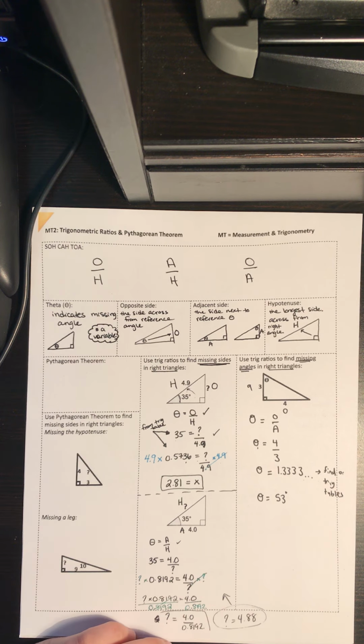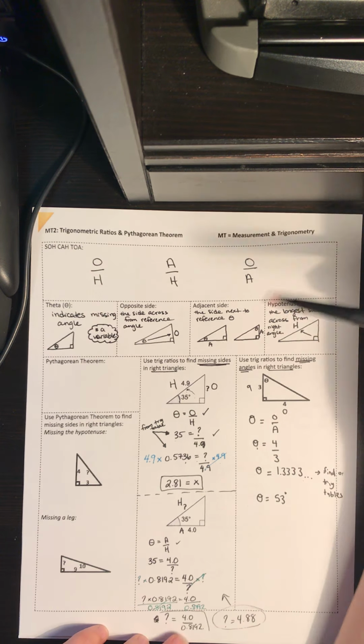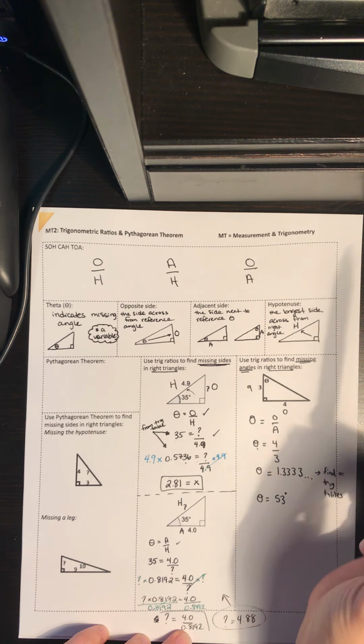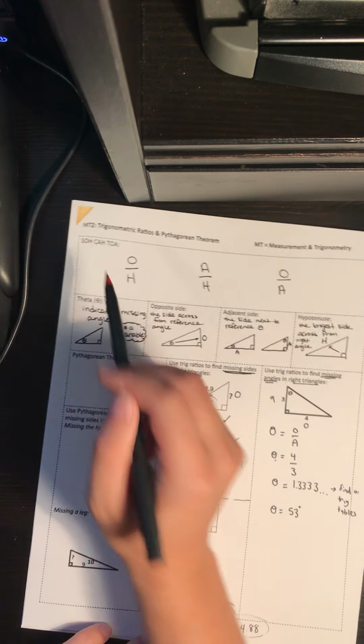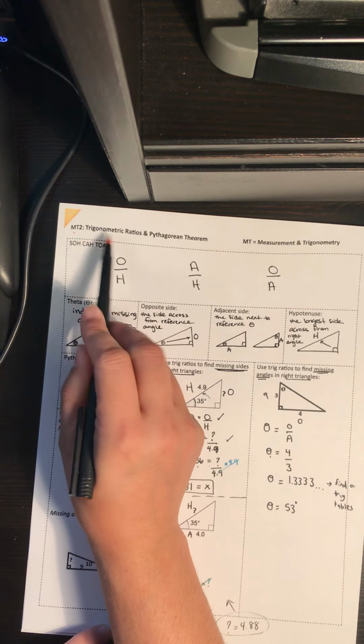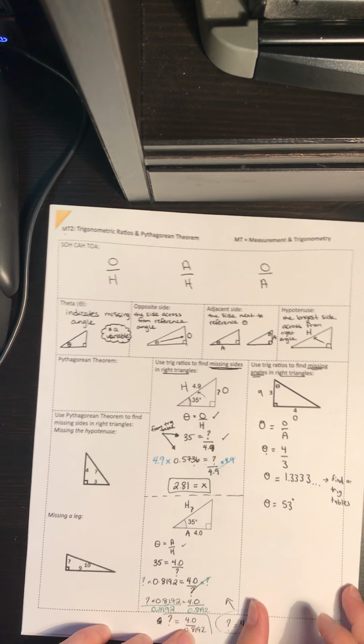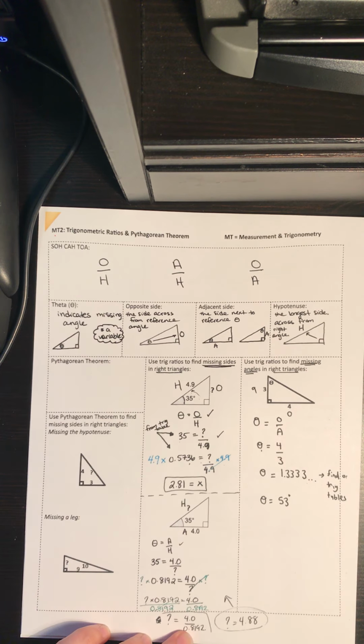So make sure you have your blue books out, and we're going to finish off most of this note. So make sure you're looking at MT2 trigonometric ratios. And we're going to fill in some of the things that we didn't the first cycle.